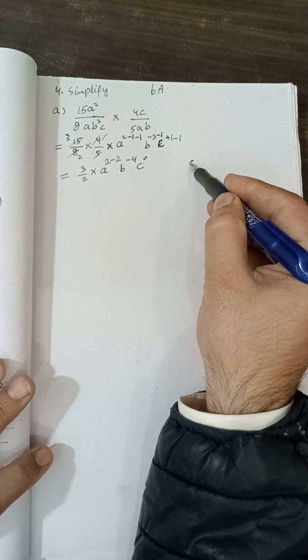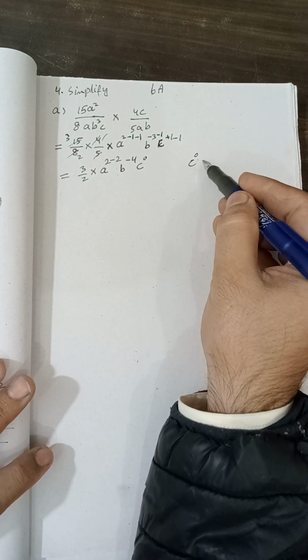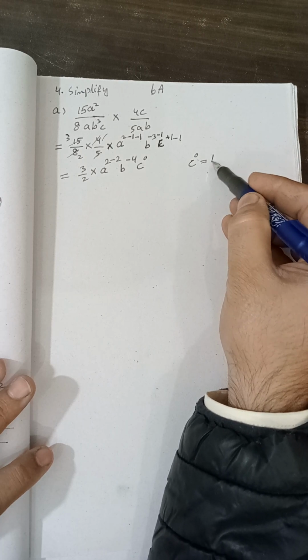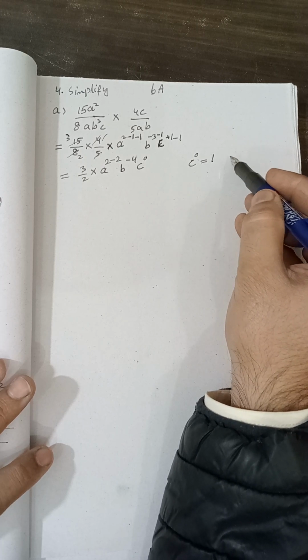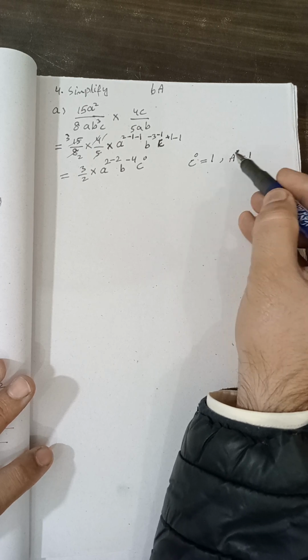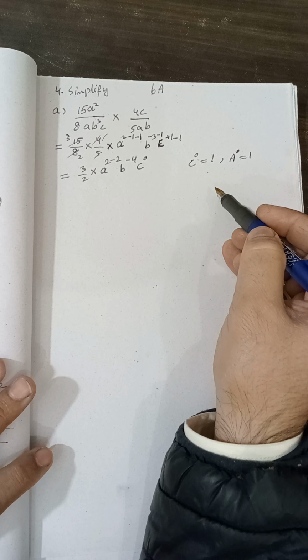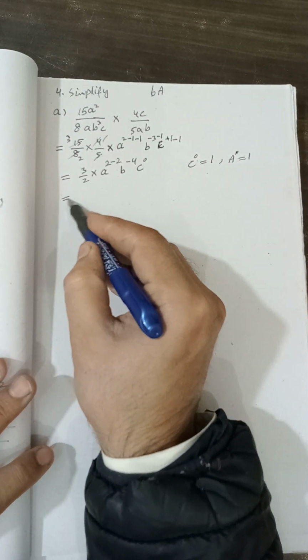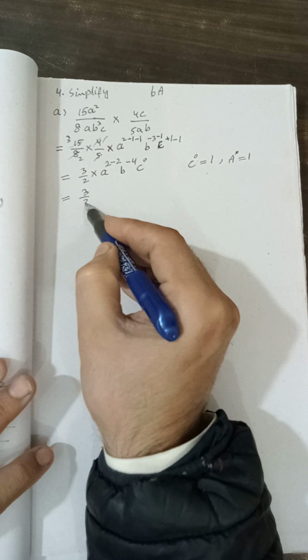And you know that whenever the degree of any exponent or any base is 0, it is always equal to 1. So whenever the degree is 0, it is equal to 1. So we will write here 1, and the other term 3 over 2.